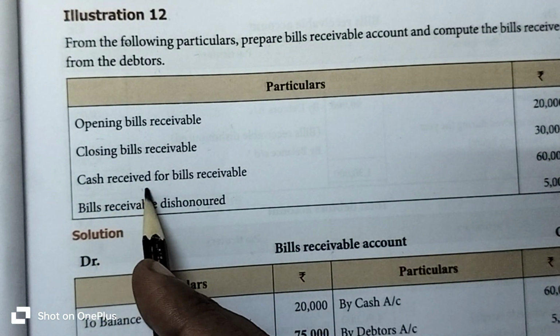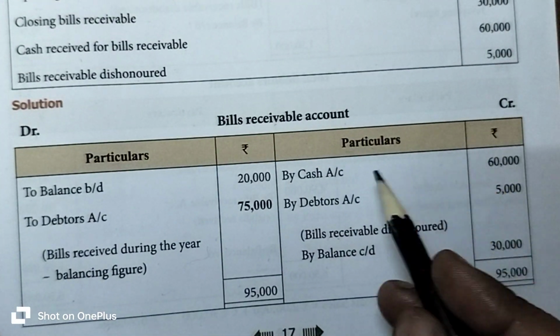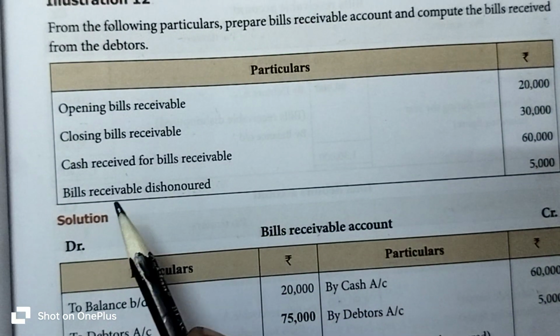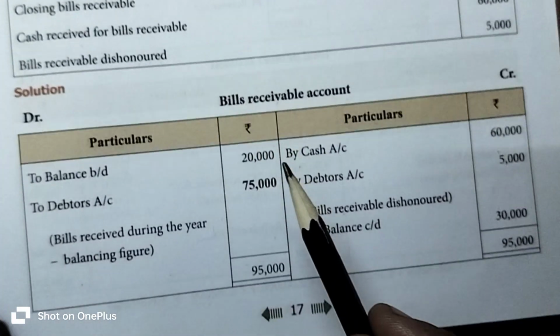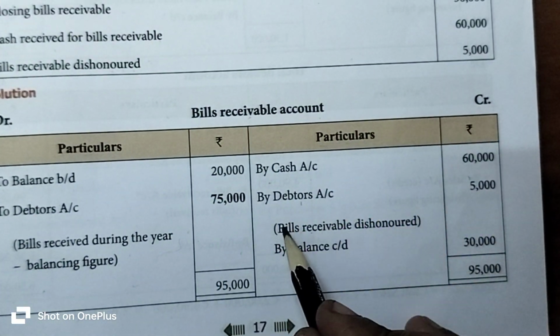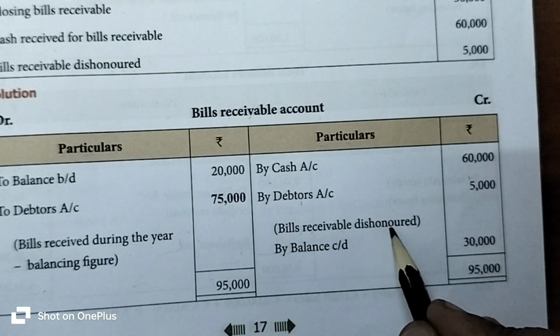Before that, cash received for bills receivable, 60,000 rupees, you have to write on the credit side. "By cash account" 60,000 entered. Then bills receivable dishonored, so this goes to the credit side. You have to write "By sundry debtors account" 5,000. Within the bracket you write bills receivable dishonored, because on the mentioned date the debtor did not have sufficient funds in his bank account.